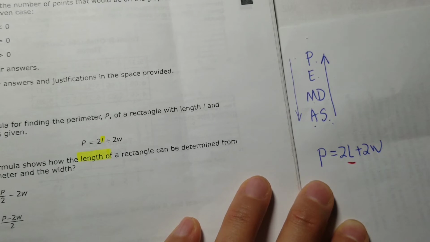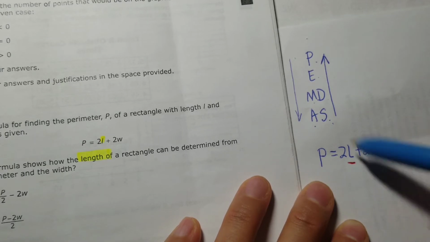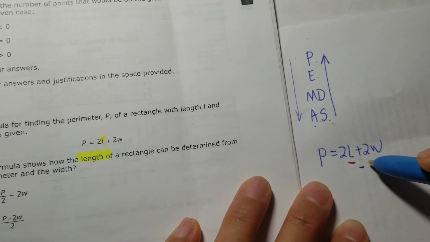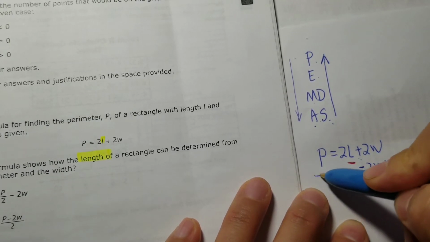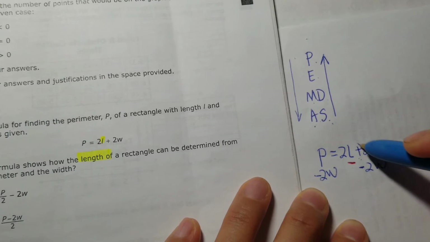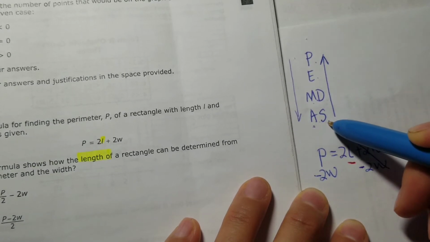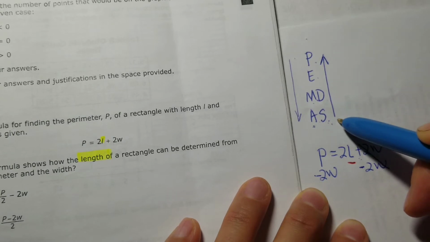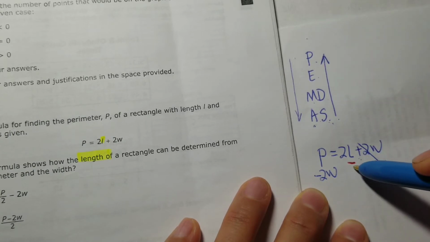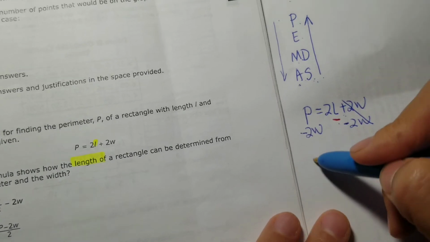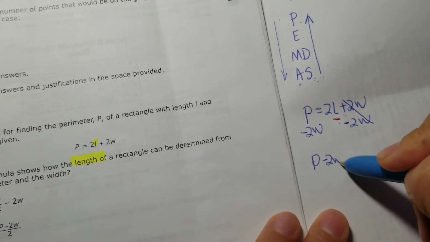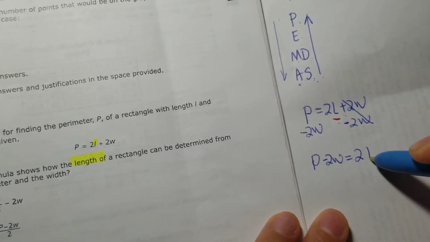And we do have addition here. First, we need to take care of it. Therefore, minus 2W for both sides. You need to deal with addition or subtraction first when you isolate a variable. Rewrite it: I have P minus 2W equals 2L.